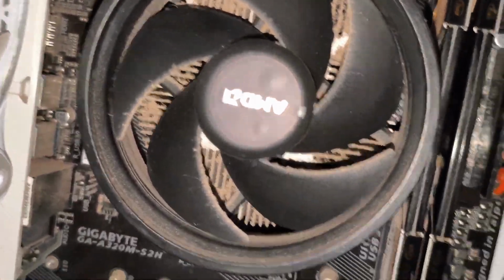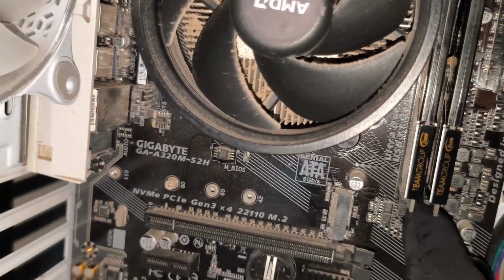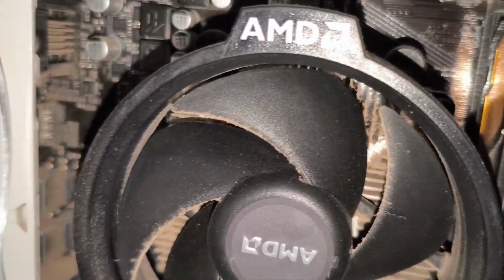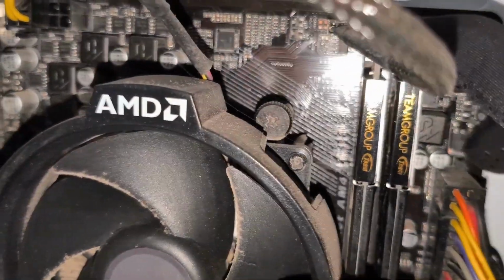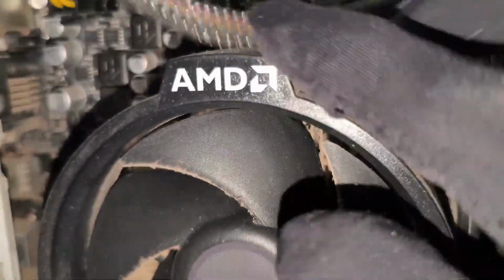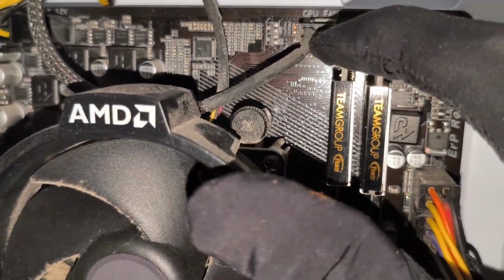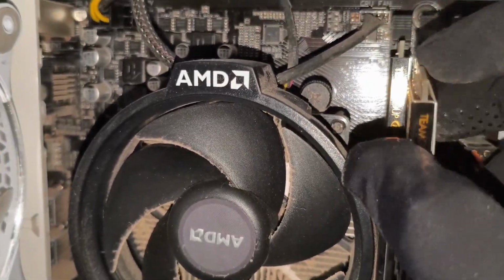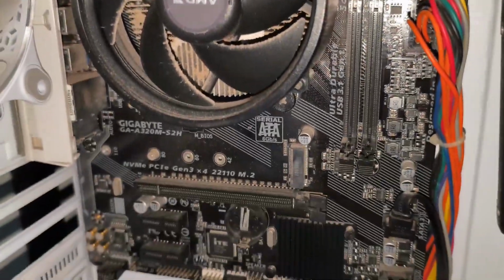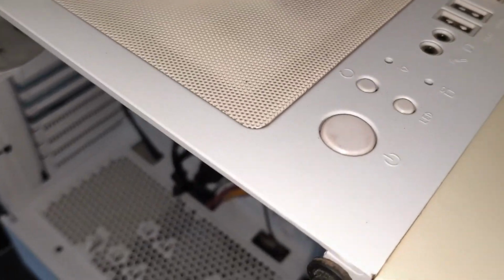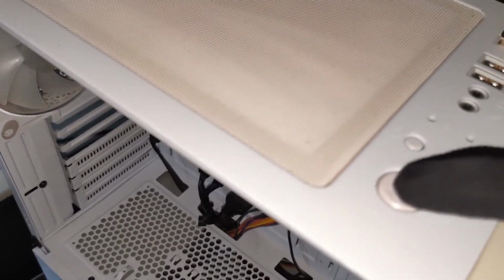Next, remove the RAM carefully. Press and hold the power button for 5 seconds to reset the BIOS.